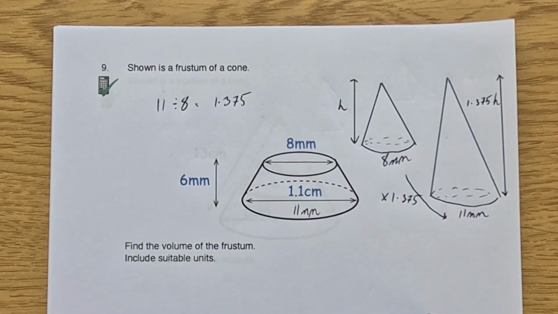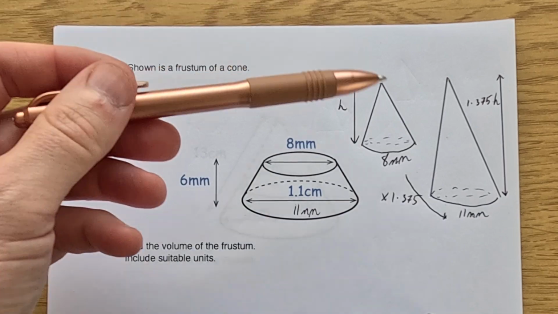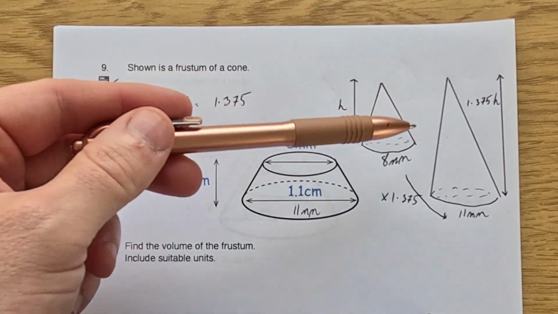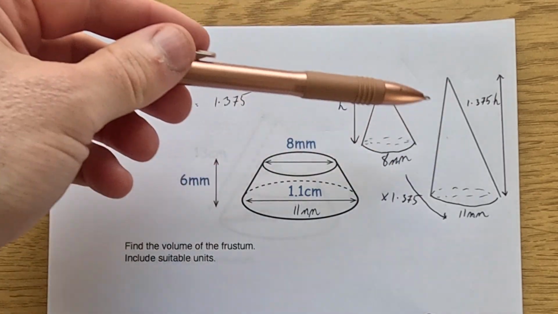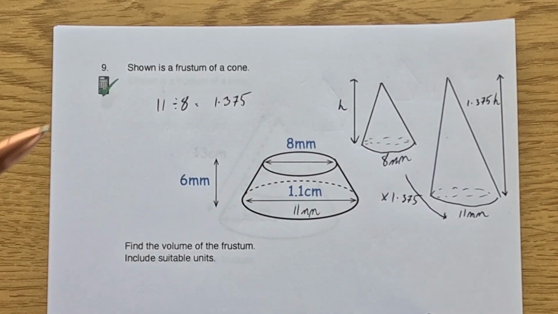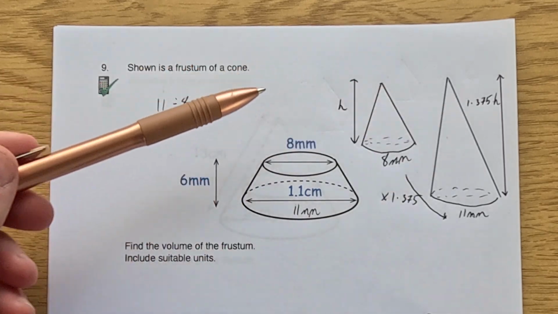So that's fantastic. Now, with these two cones, it'd be amazing if we could find the height of them. If we could find the height of them, we can find the volumes of them. And if we can get the volumes of them, we can take away the volumes to find the volume of the frustum. So let's find the height of these cones.